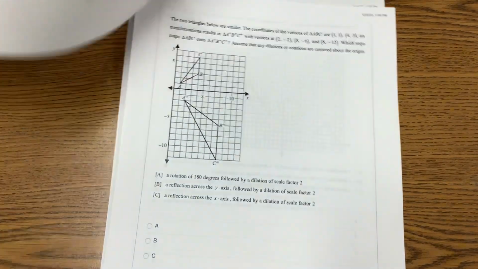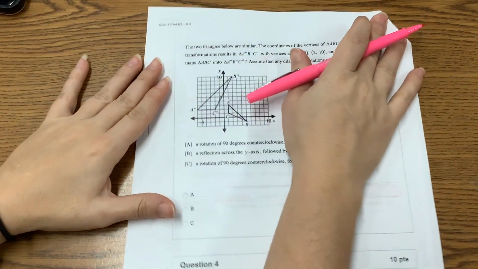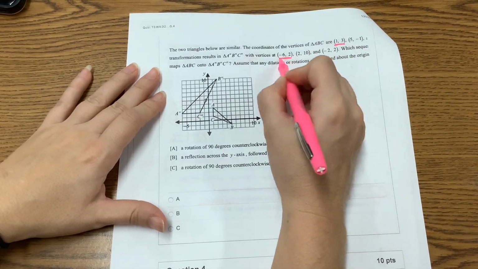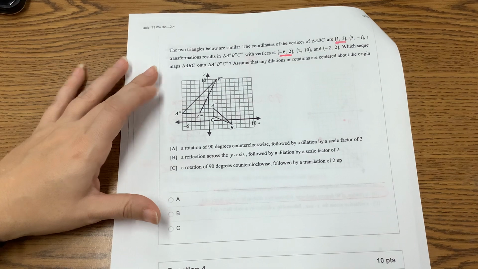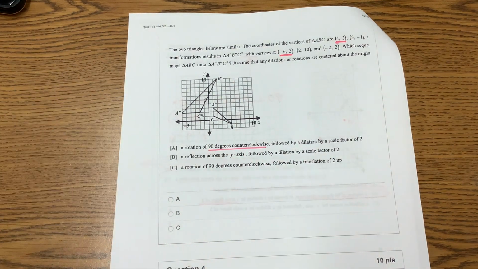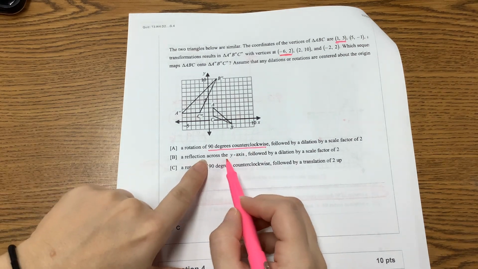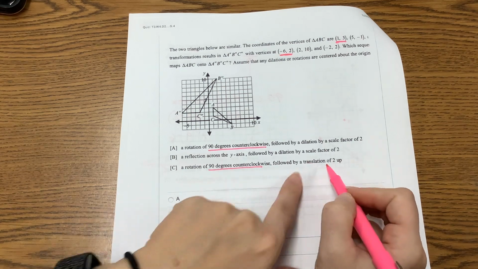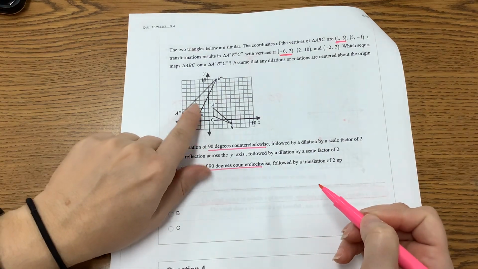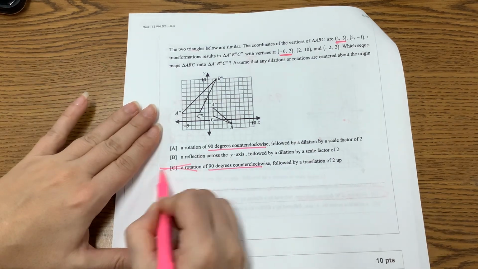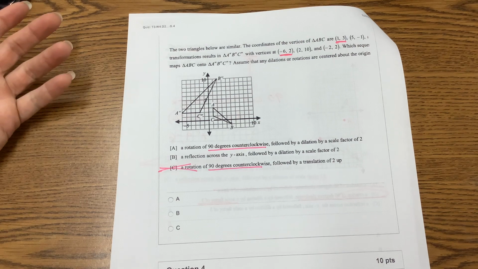Okay, let's look at number 3. Okay, so they gave us our ordered pairs. This one is going to match with (-6, 2). Now we have to determine, let's see, is it a 90 degrees counterclockwise rotation with a dilation? Is it a reflection with a dilation, or was it a 90 degrees counterclockwise rotation with a translation? Well, what obviously happened here? Definitely a dilation. So we can get rid of C because it doesn't have dilation listed.